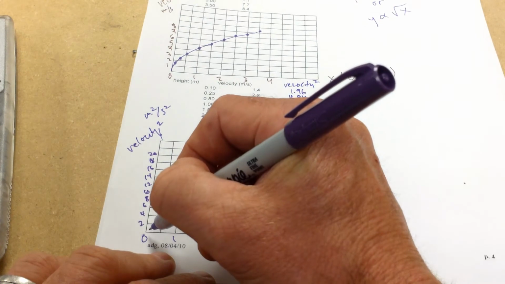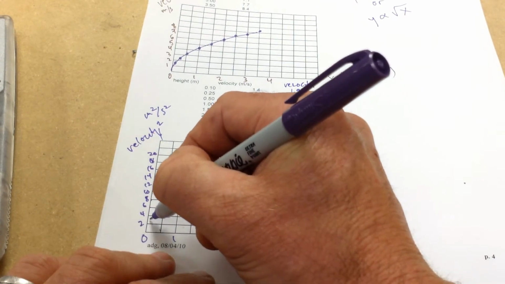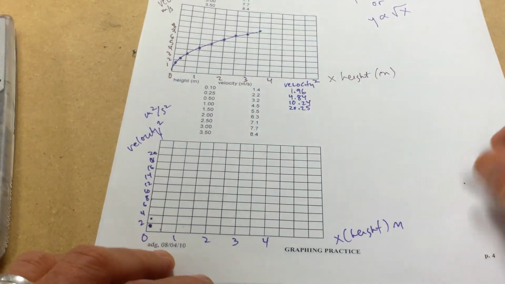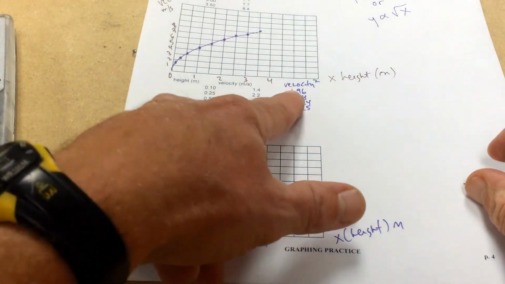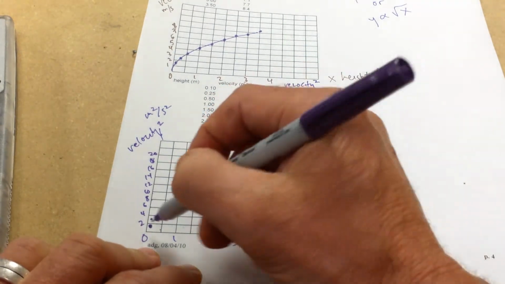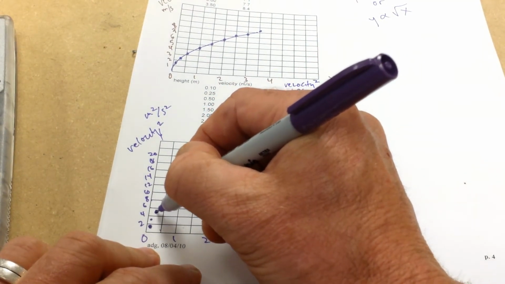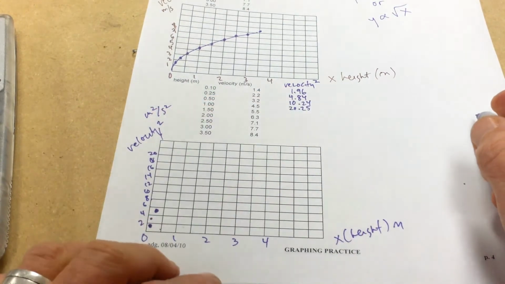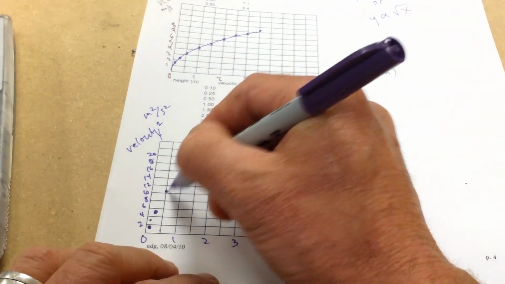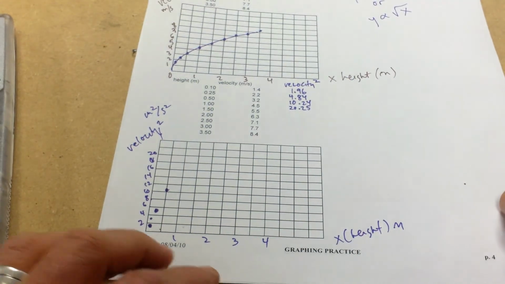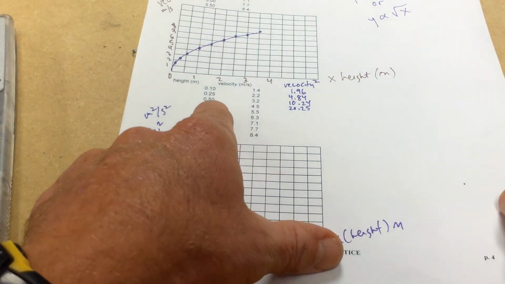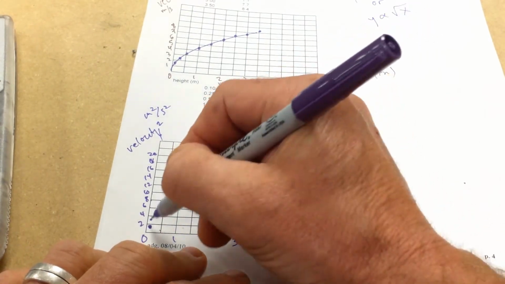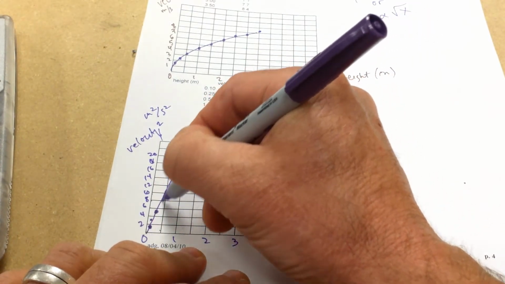So we'd have 0.1, 1.96. So that's somewhere around here. We have 0.25, 4.84. 0.5, 10.24. You see, we're now turning this into a line, aren't we? 1, 20.25. Okay, you see, you make a line here.